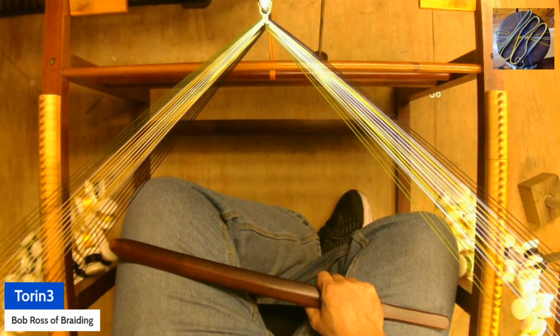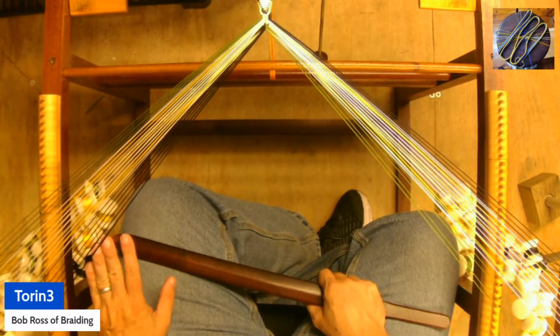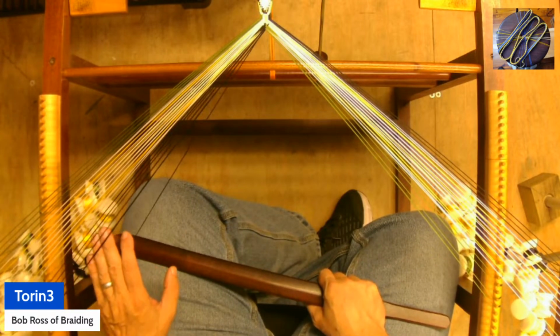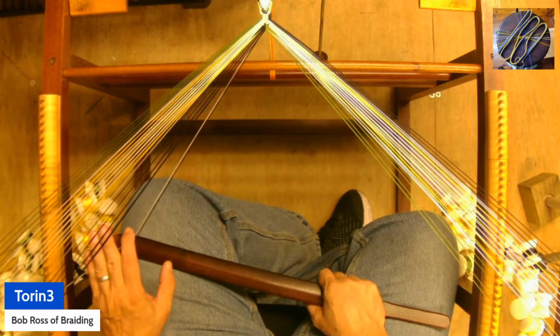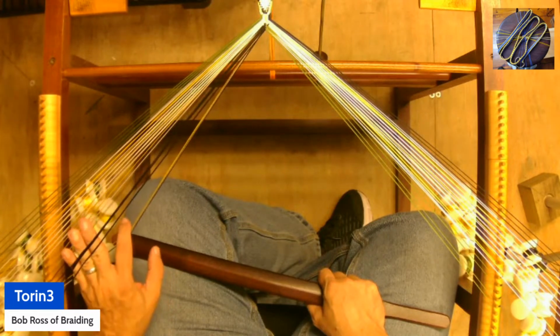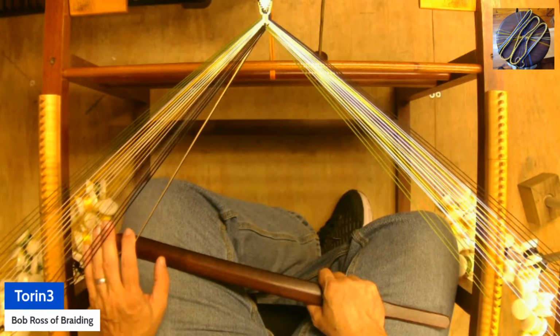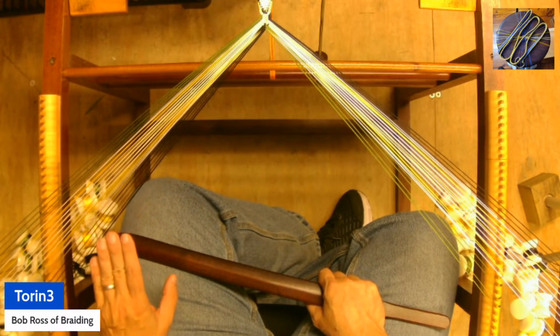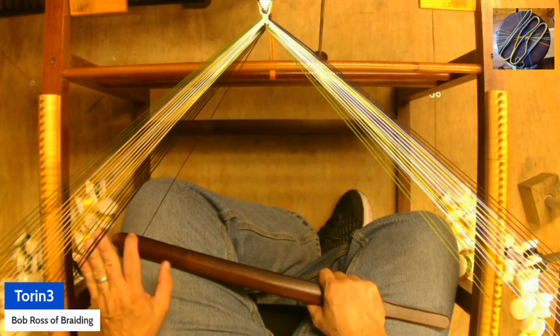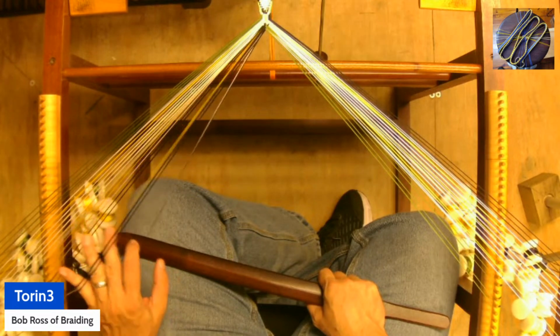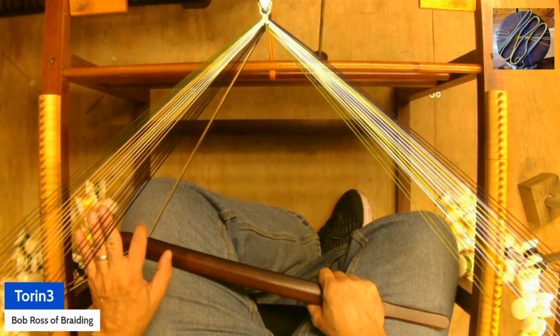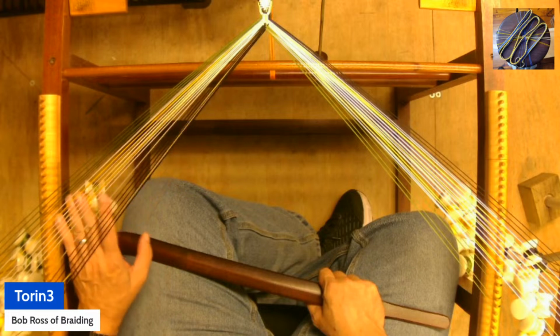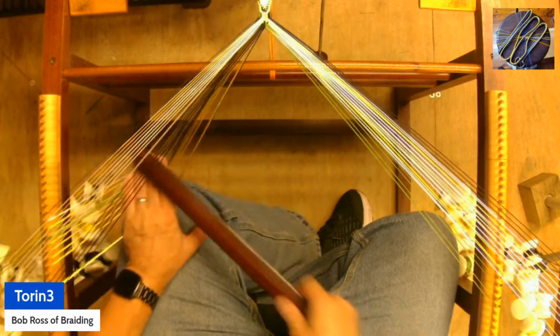Reposition these real quick. And 1, 2, 3, 4. Oops. 3. Let's try that again. 1, 2, 3, or under 3, over 4.